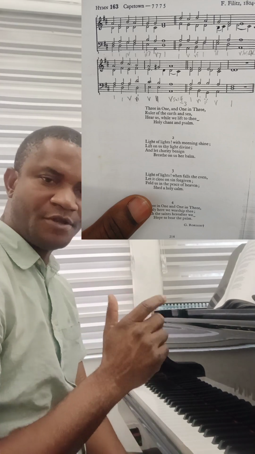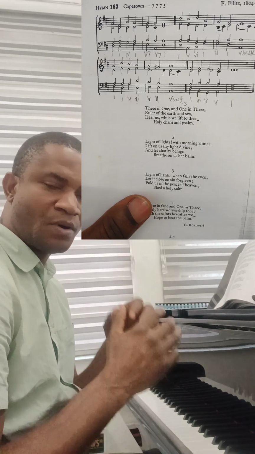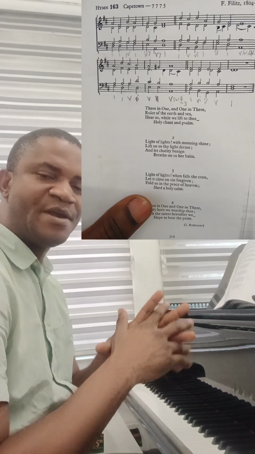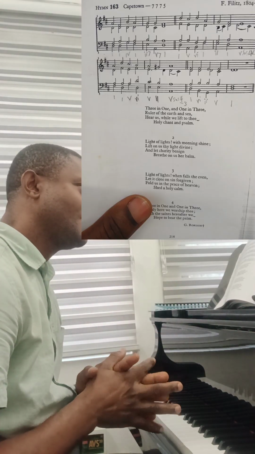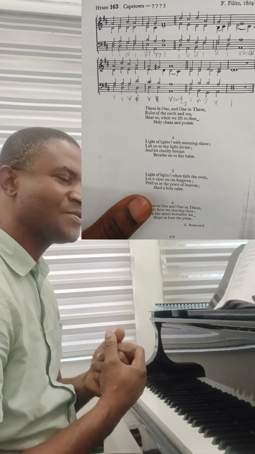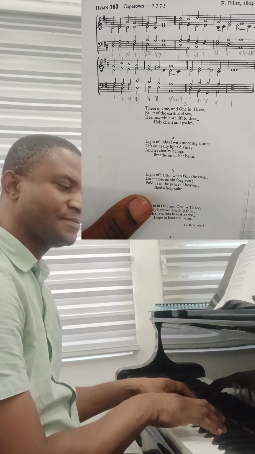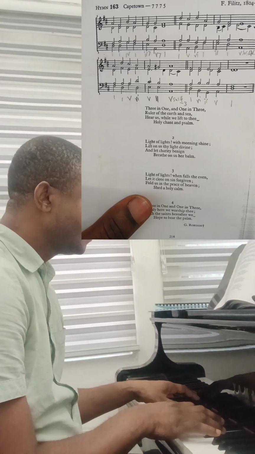Okay, if you have been following me on this page, remember I taught you some time about consonances and dissonances. Now, one thing about consonant chords is that they're aiming nowhere. They're not going anywhere, and because they're not going anywhere, you cannot predict them. For instance, if I play this chord, this is a tonic chord 1.